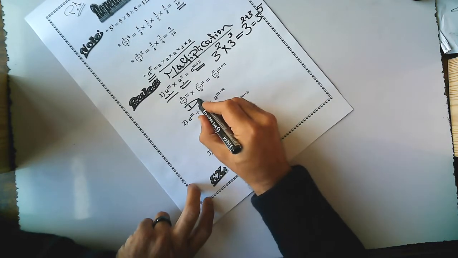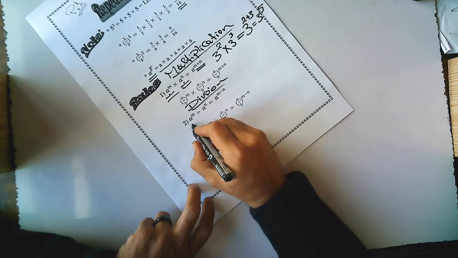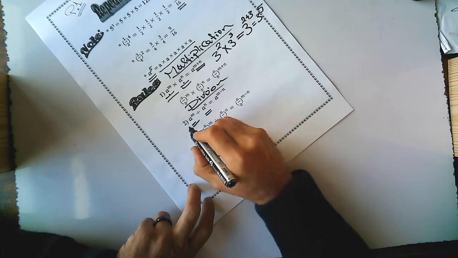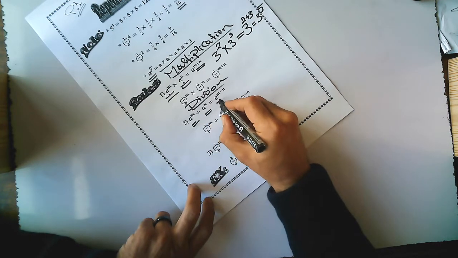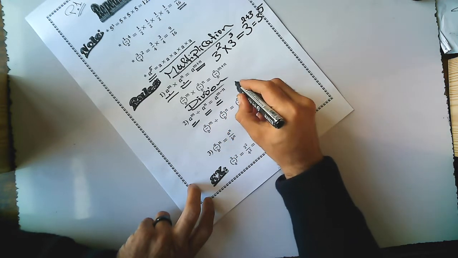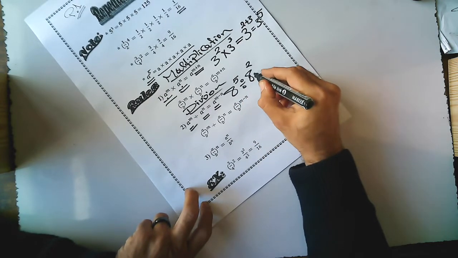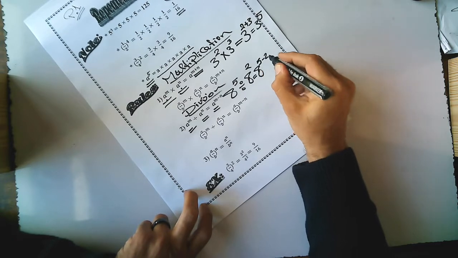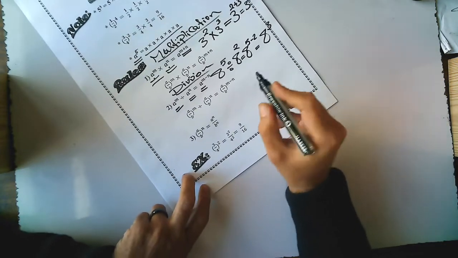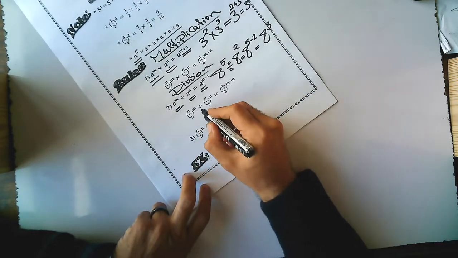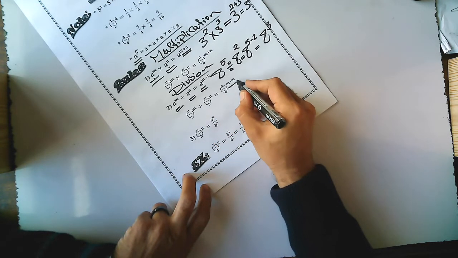Division. When we divide, if the bases are the same, we subtract the powers. a to the power m divided by a to the power n will be a to the power m minus n. For example, 8 to the power 5 divided by 8 to the power 2 will be 8 to the power 5 minus 2, which equals 8 to the power 3. So a over b to the power m divided by a over b to the power n will be a over b to the power m minus n.